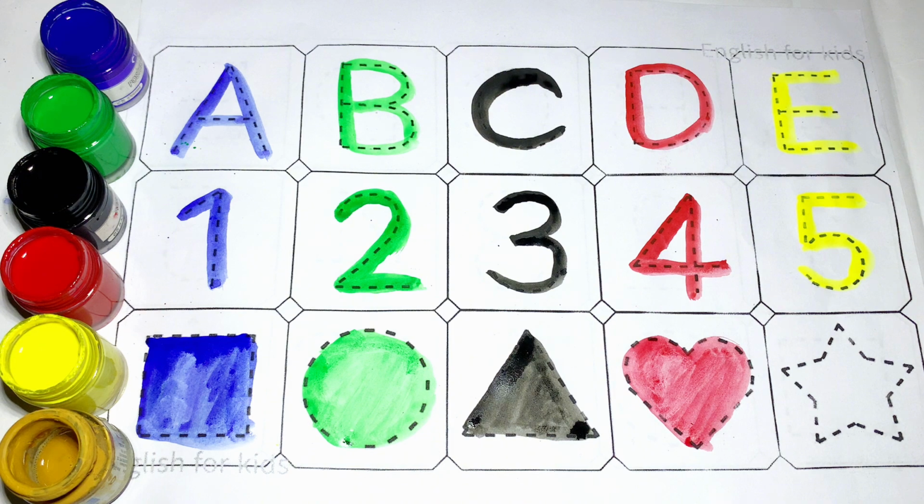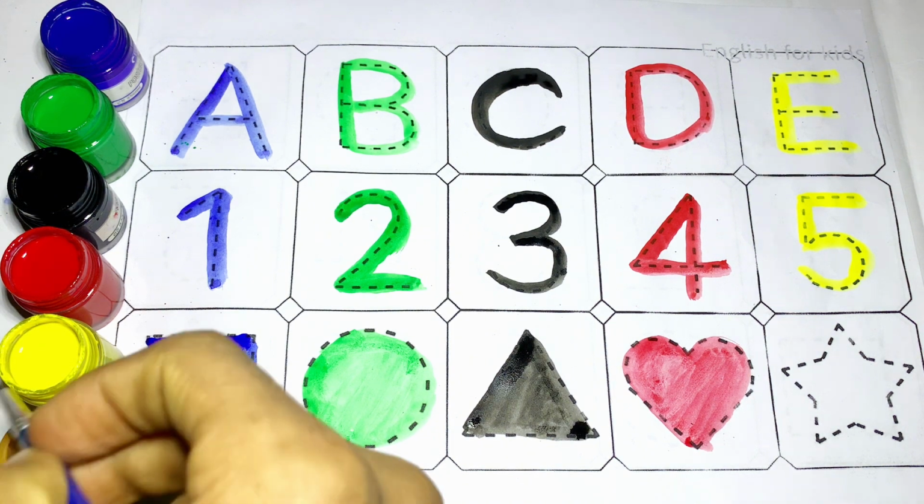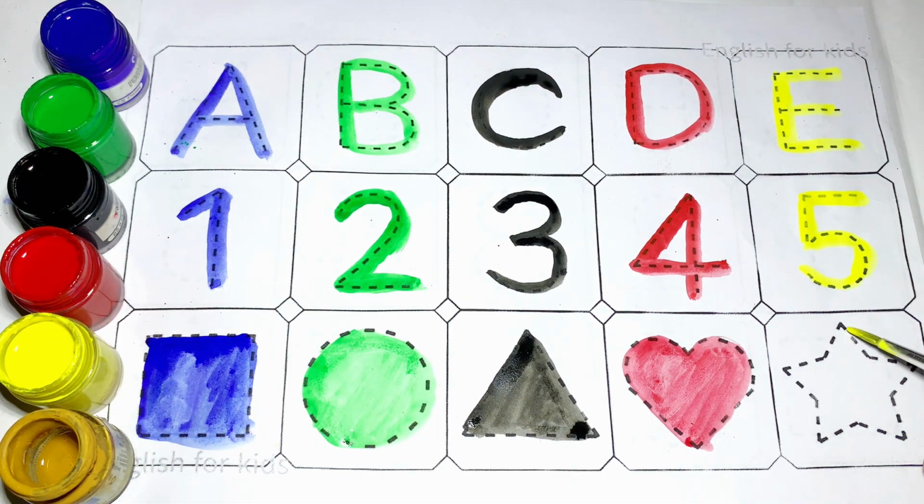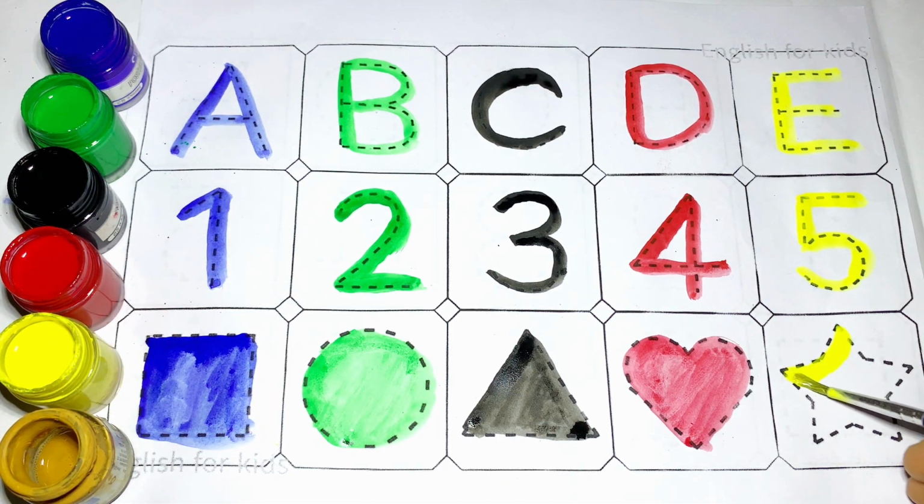Kids, lastly, draw Easter, the shape of Easter, and use yellow color, the shape of Easter.